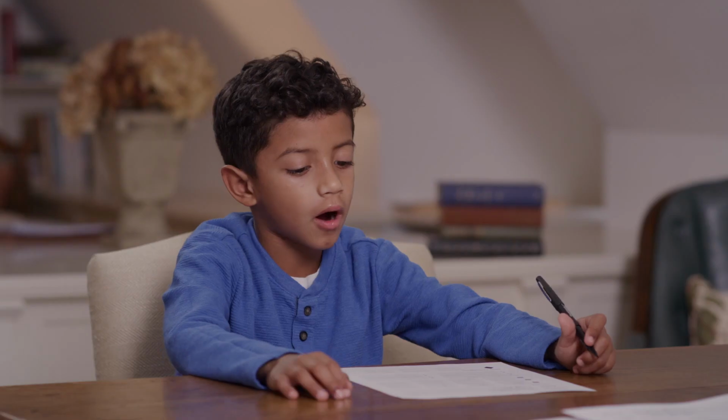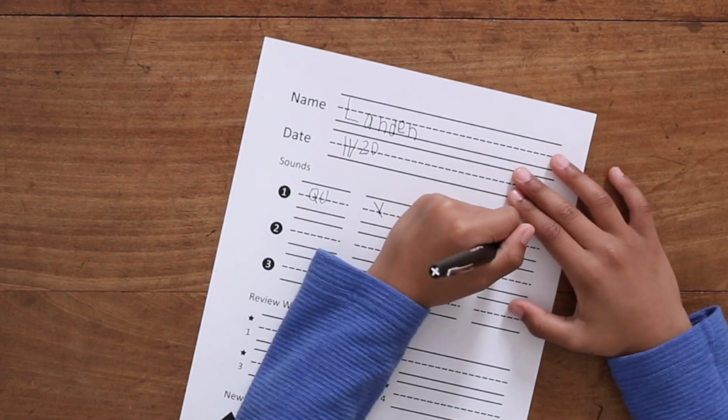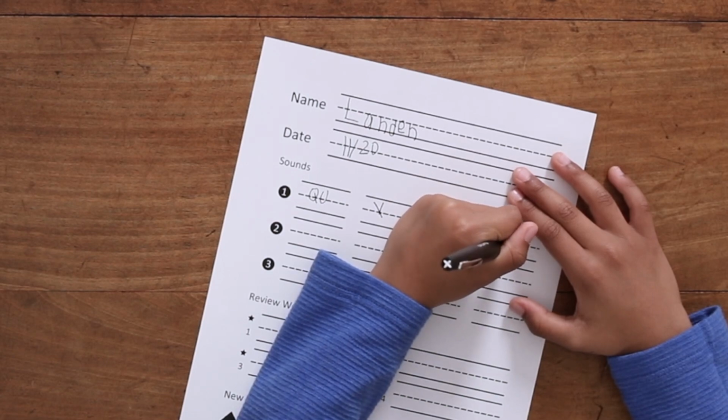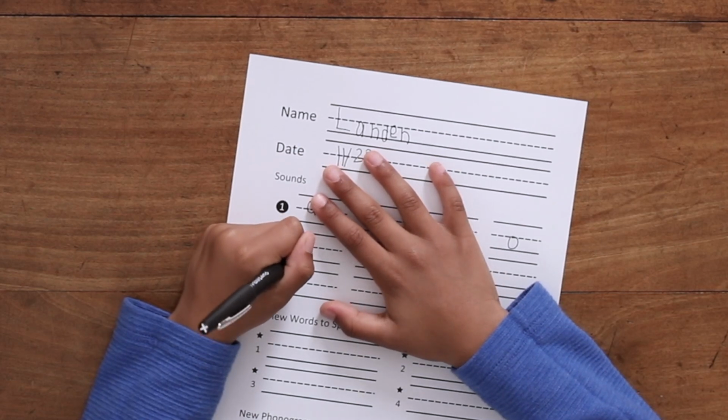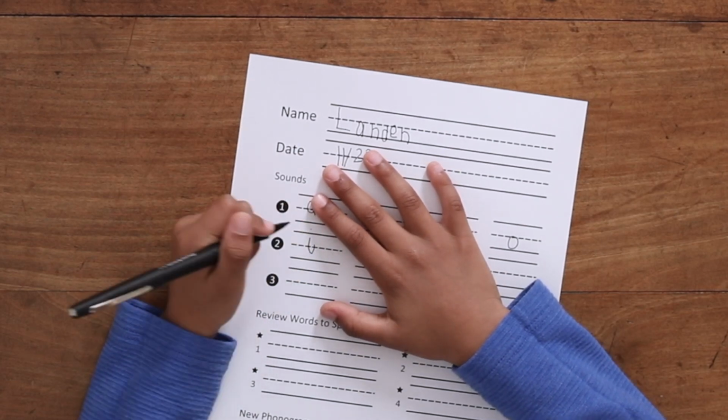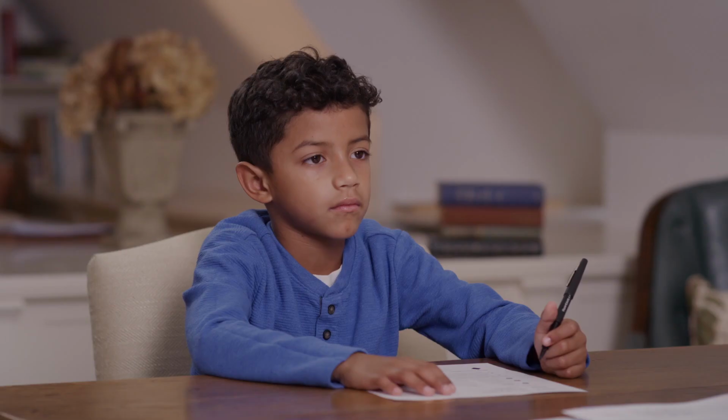Can you say it while you write it? Very good. Now coming down to 2, our sound is, look at my mouth. J. Repeat. J. Our next sound is ks.